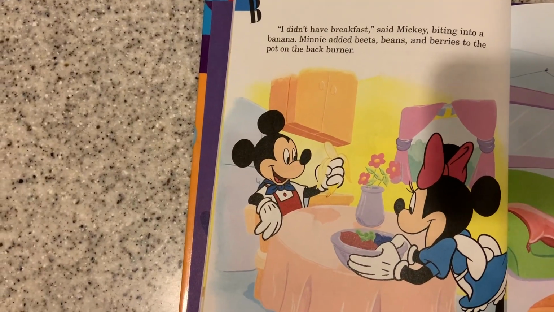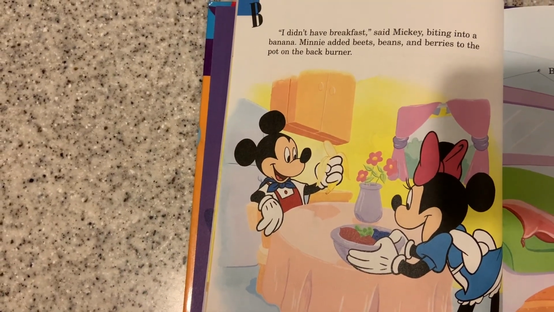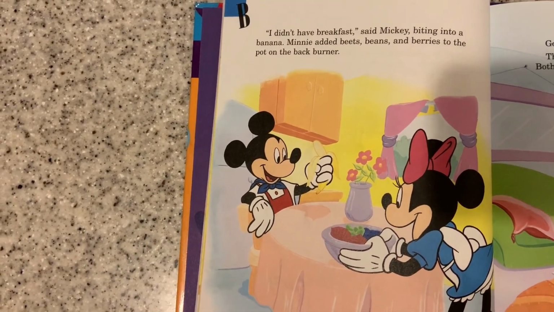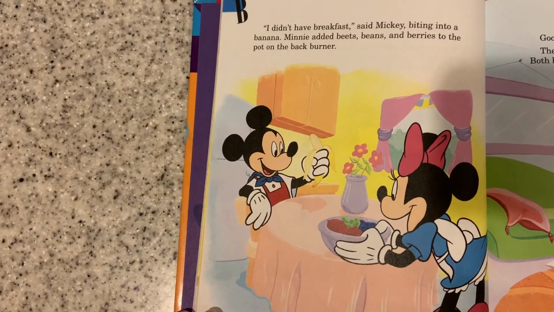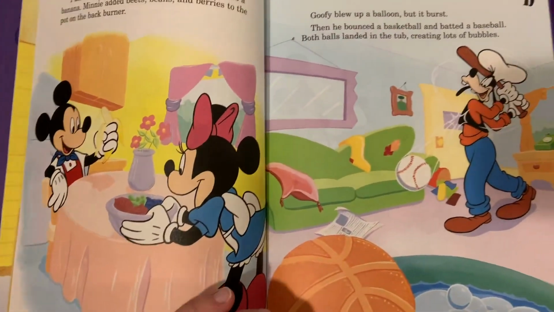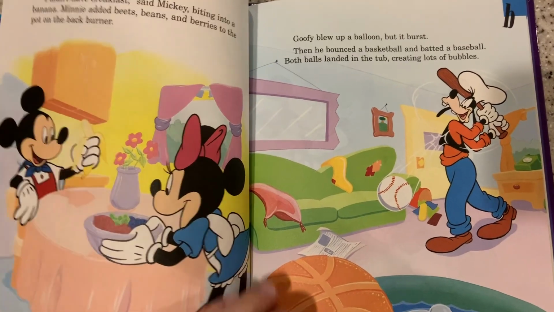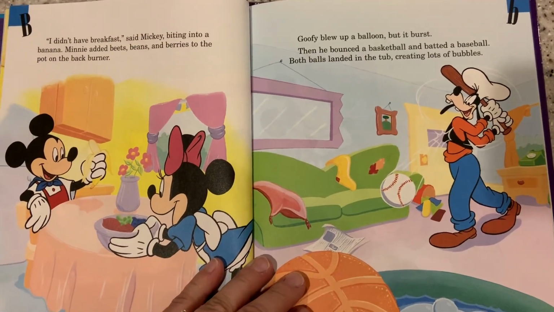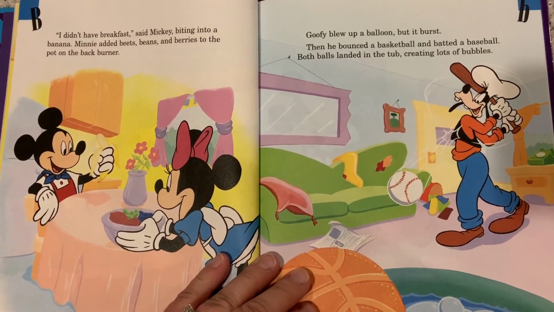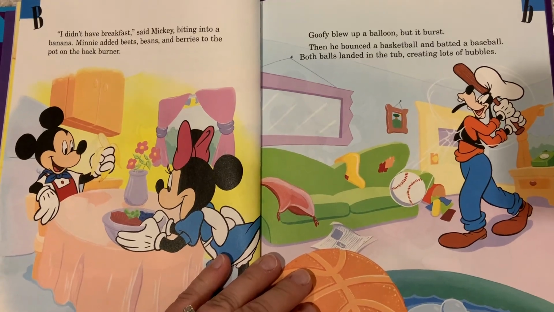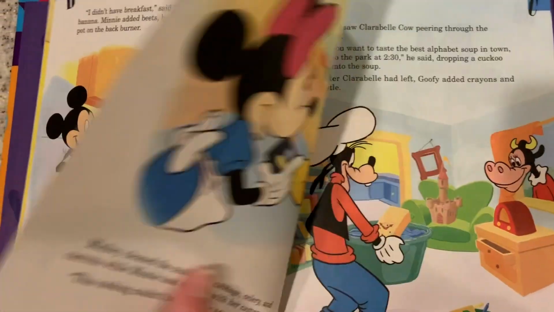"I didn't have breakfast," said Mickey, biting into a banana. Minnie added beets, beans, and berries to the pot on the back burner. Goofy blew up a balloon, but it burst. Then he bounced a basketball and batted a baseball. Both balls landed in the tub, creating lots of bubbles.